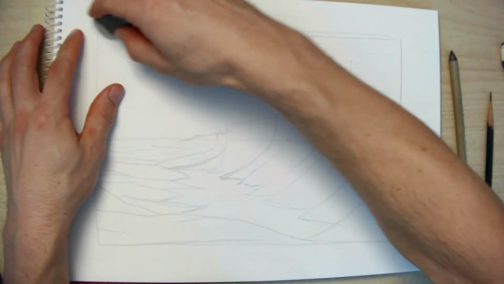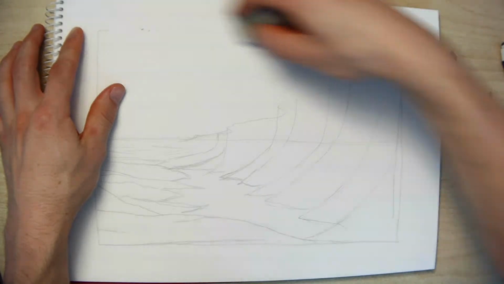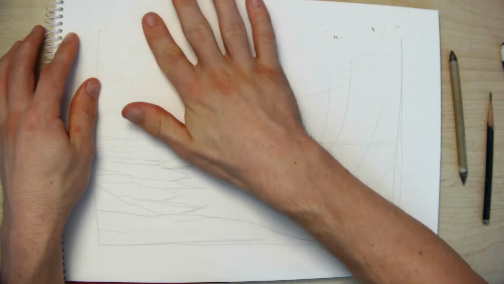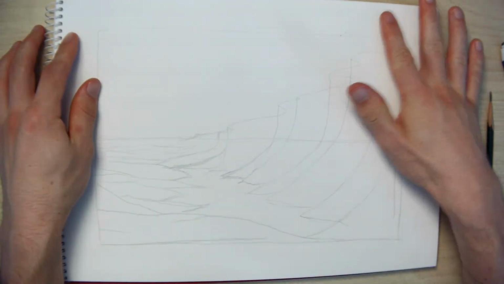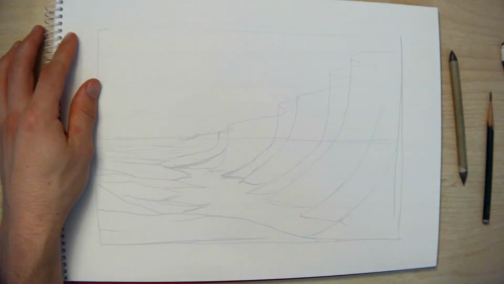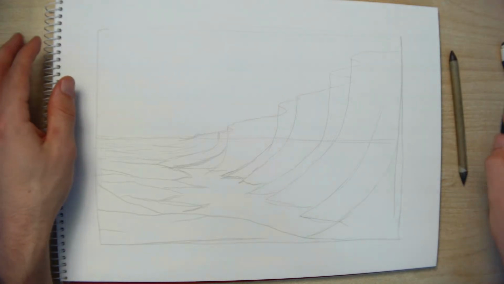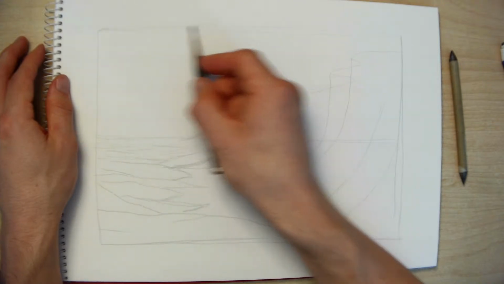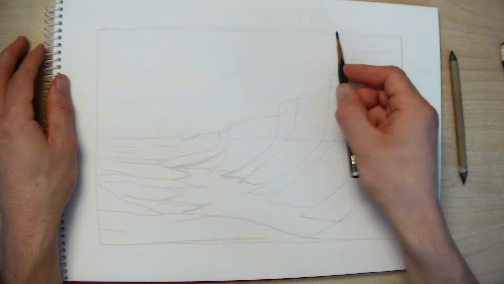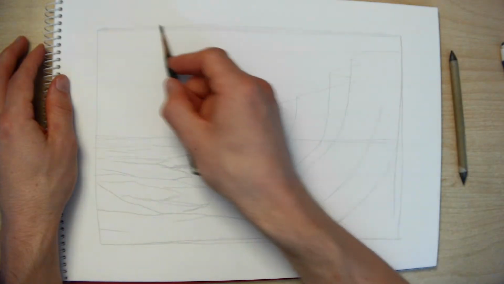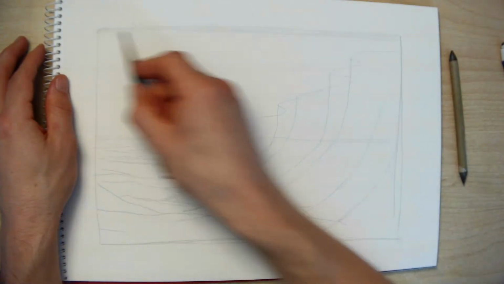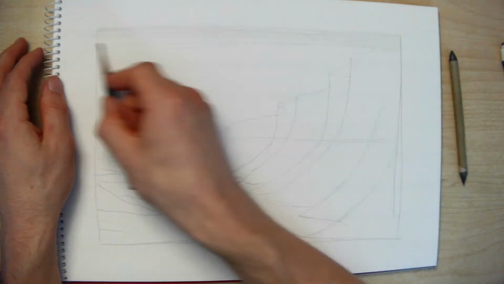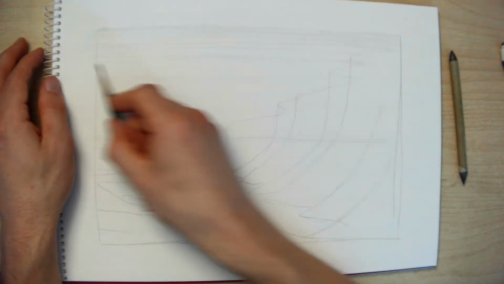Now, first thing I want to do is erase 90% of this line up at the top, since I've realized that maybe I make just the upper 5% of the sky so dark because I subconsciously want to adjust it to the first line that I make for the frame.